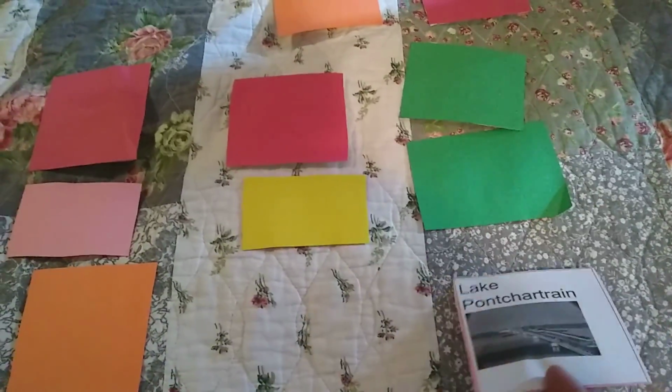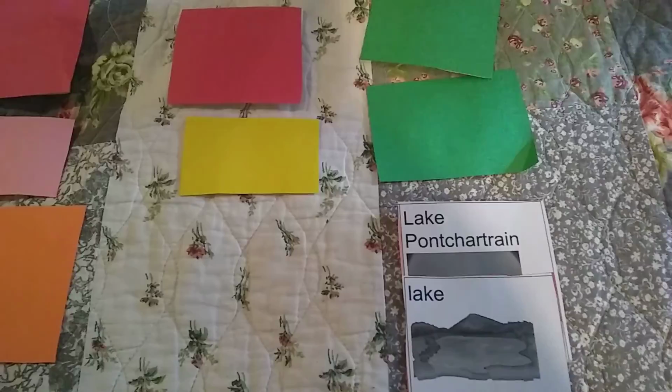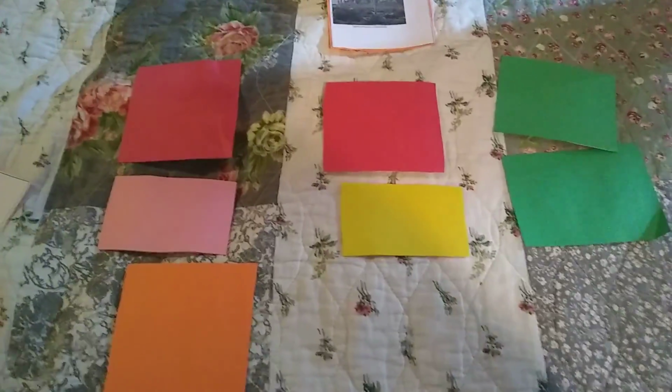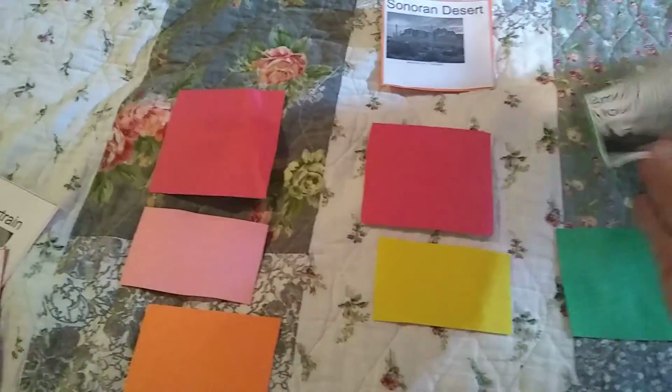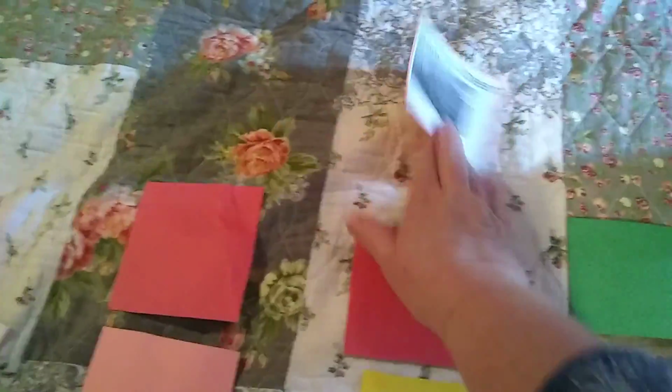Where was that lake? Was it here? Yes. Was it up here? Yes. Lake and Lake Pontchartrain. Now it should get even easier. What was this one? Sonoran Desert. But I can't remember where that desert was. Was it here? Oh, no. Smoky Mountains and Sonoran Desert.